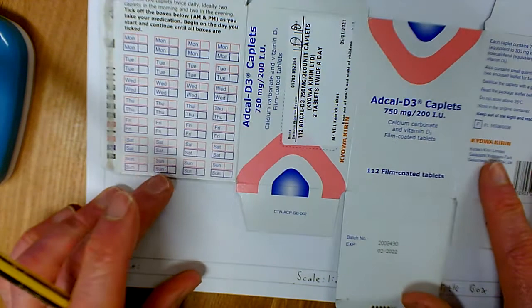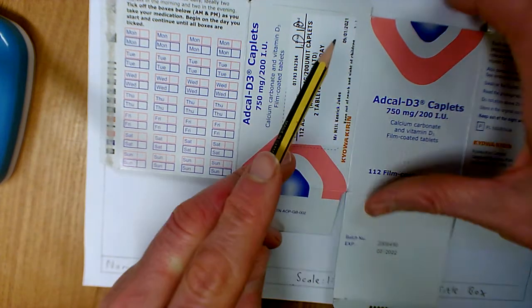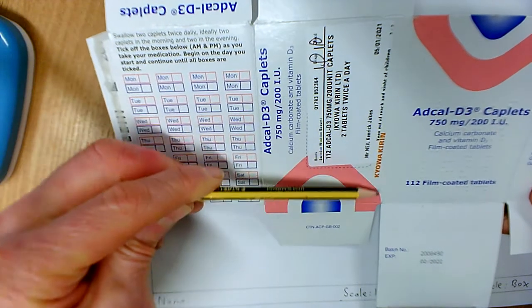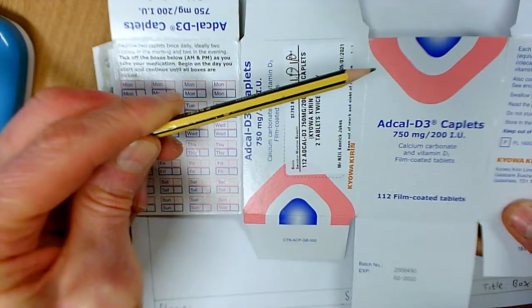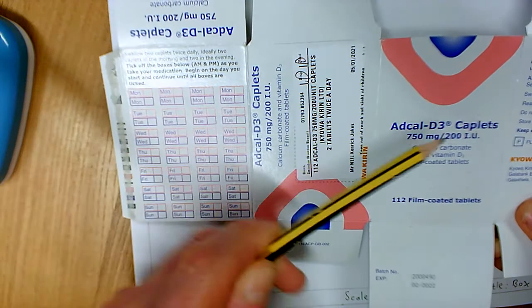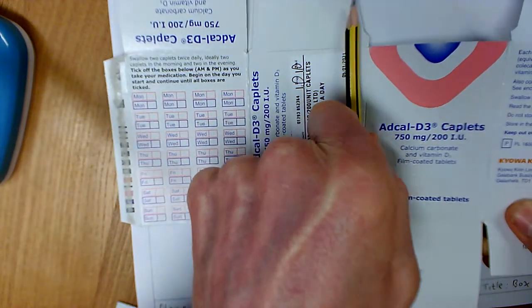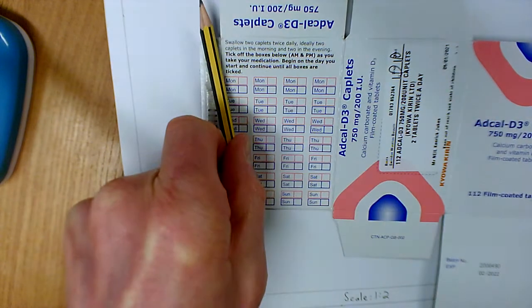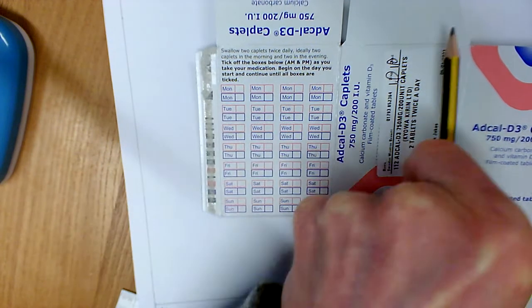So what I'm going to do is start with this middle line here, basically the centre of the box. So then I know I've got 2 panels that side, and I've got 2 panels that side. Okay, so I know that is the centre.